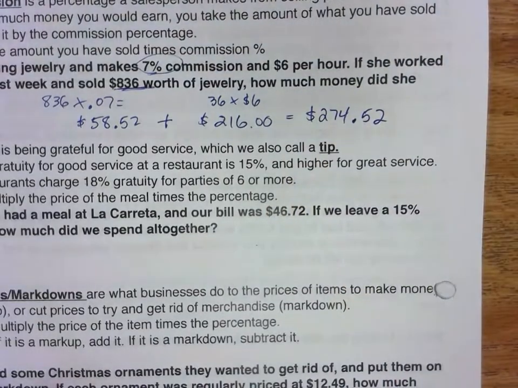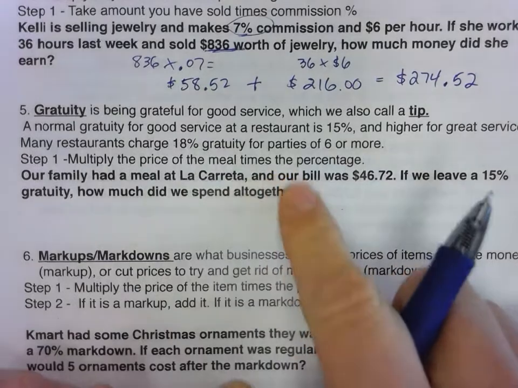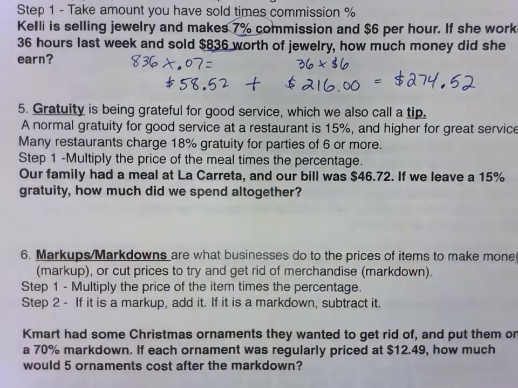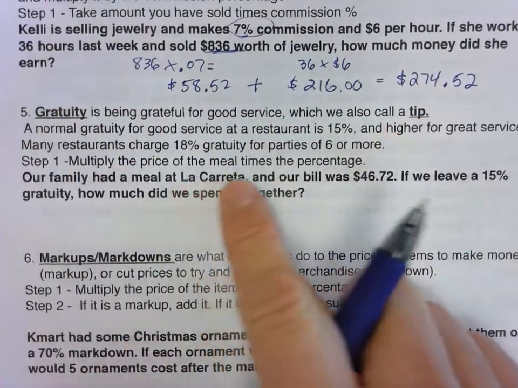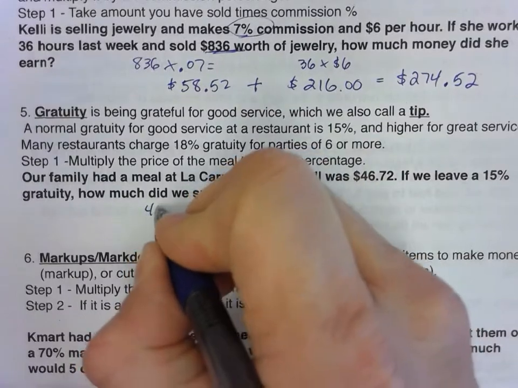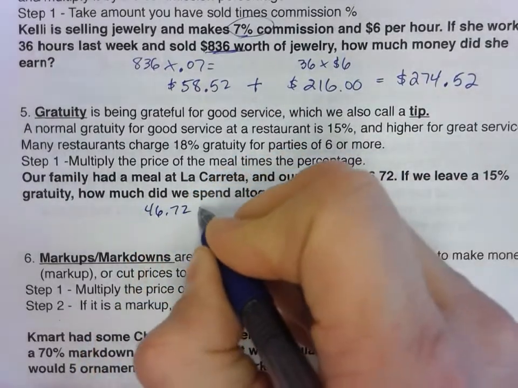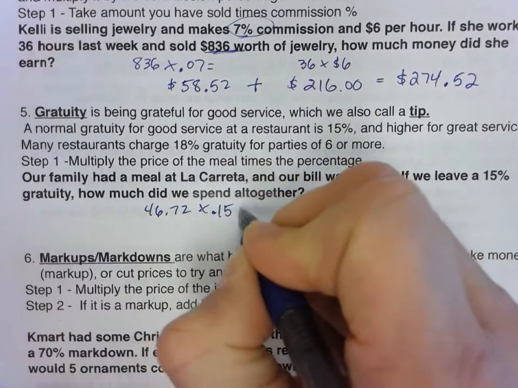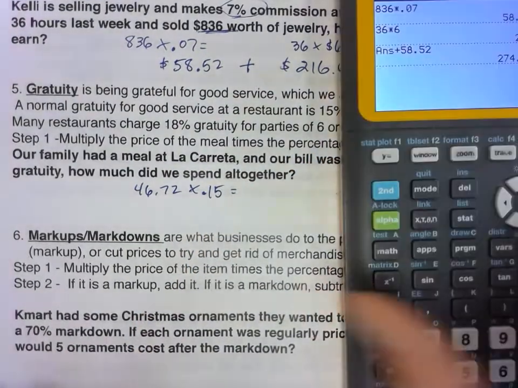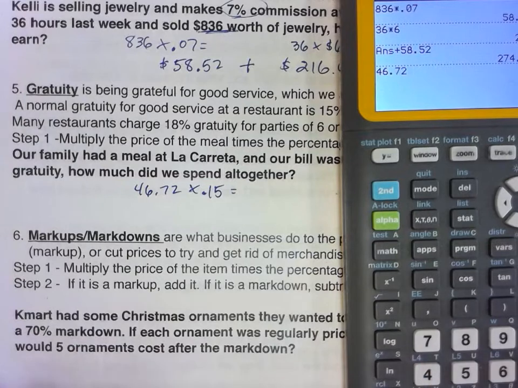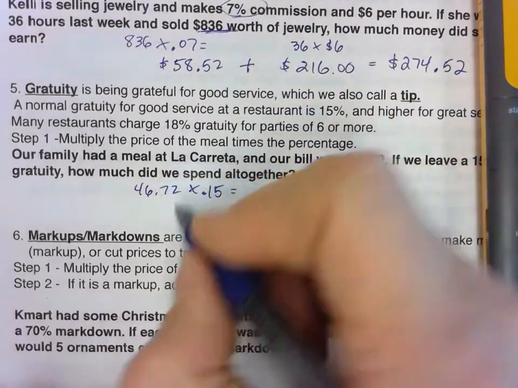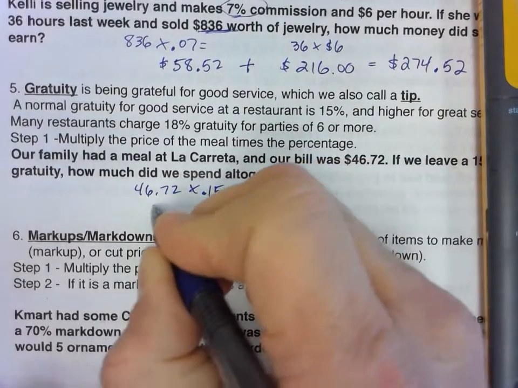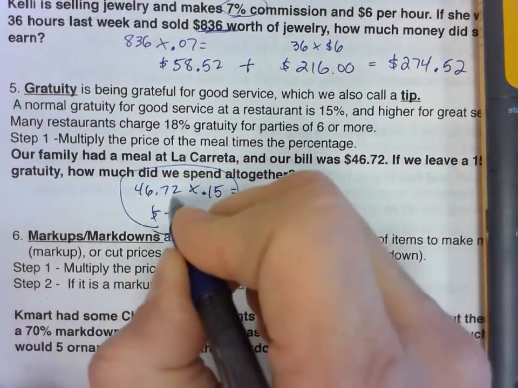All right. So there's the commission stuff. Gratuity, of course, different places you leave 15% tip or 18% tip or whatever it might be. So remember, gratuity and tip are the same thing. So if your bill's $46.72 and you're going to leave a 15% tip, okay, if you want to know how much the tip is, you would multiply it by 0.15. So 46.72 times 0.15, which is 15%. That means basically you're going to leave $7, and that would round up to 1 cent. Okay, so that would be what you do if you just want to know how much the tip is.